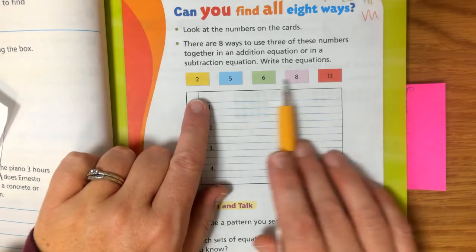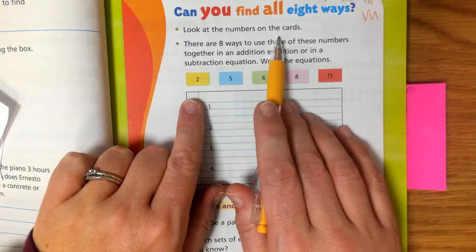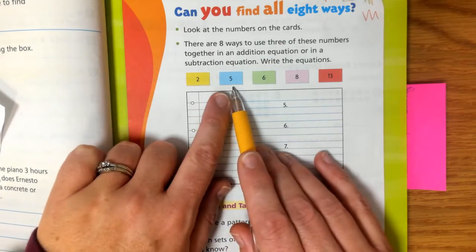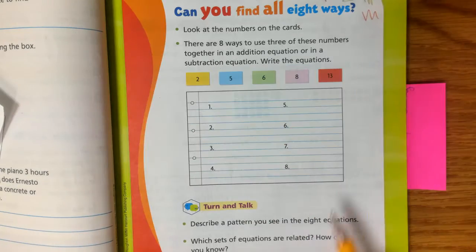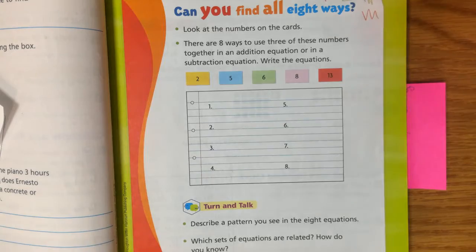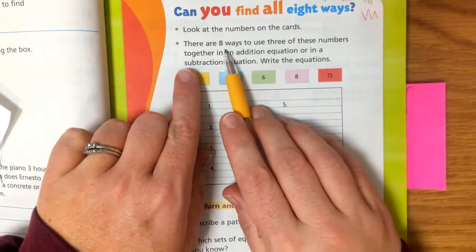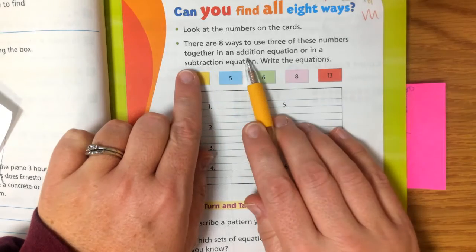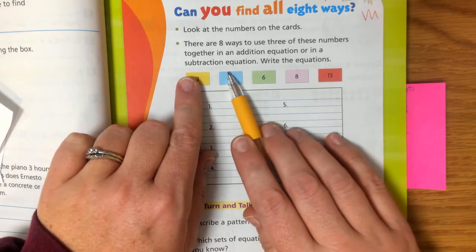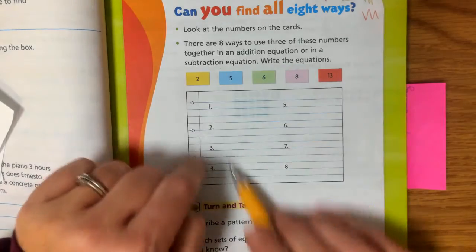Okay, so we've got 5 cards. So let's look at the numbers on the cards. We have a 2, a 5, a 6, an 8, and a 13. So there are 8 ways that we could use 3 of the numbers together in an addition equation or in a subtraction equation. And we're going to write the equations down here.